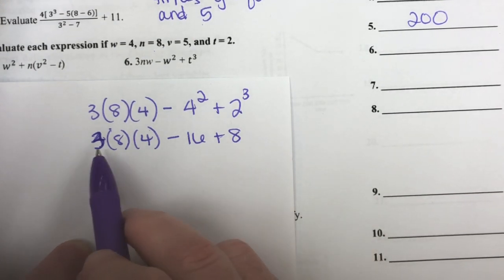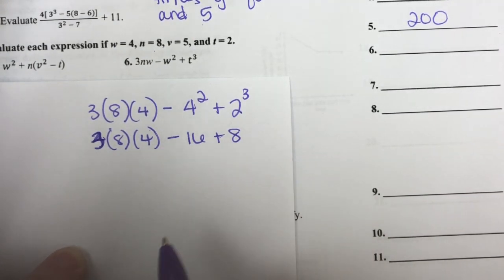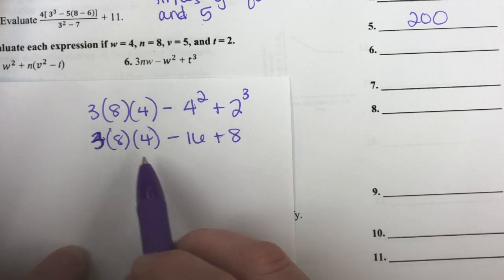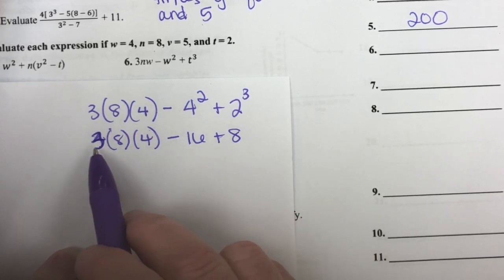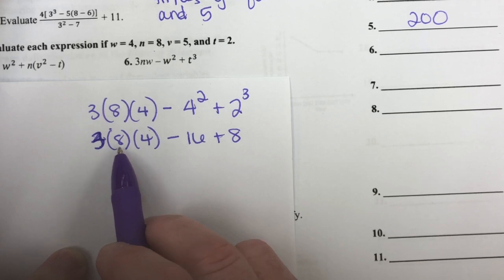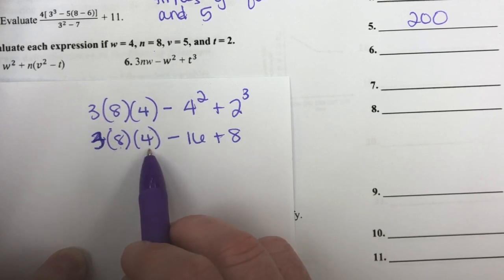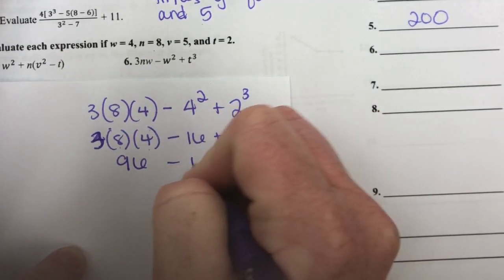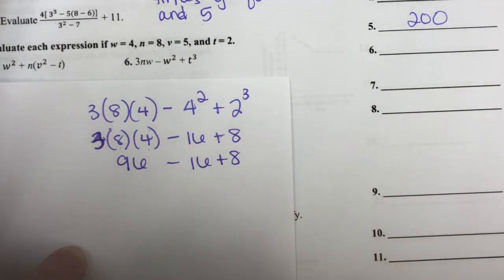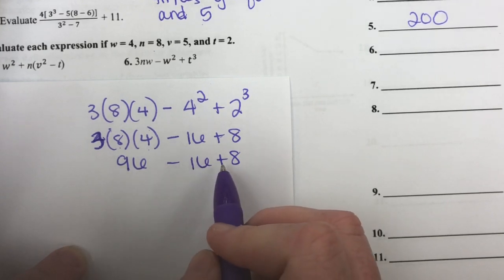Okay, so now I've got multiplication, subtraction, addition. And in PEMDAS, I have to multiply before I can subtract or add, right? So 3 times 8 is 24. 24 times 4 is 96. And now I have subtraction and addition.